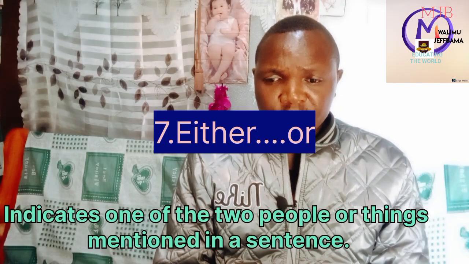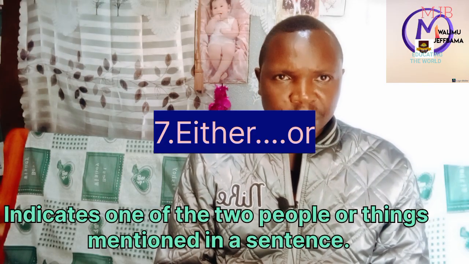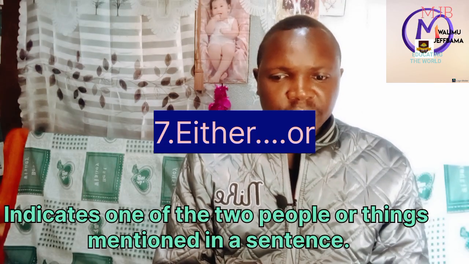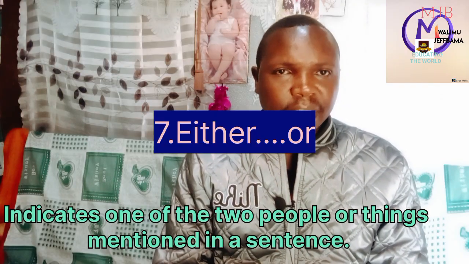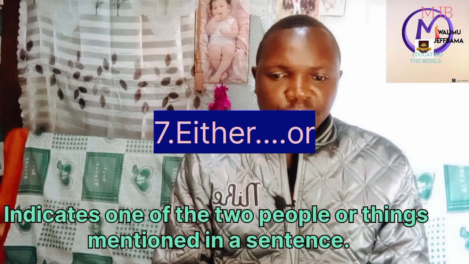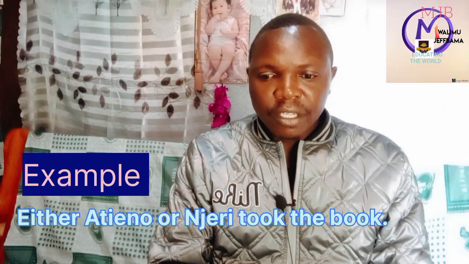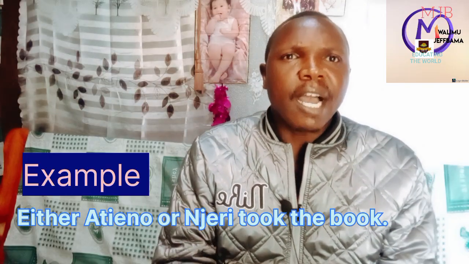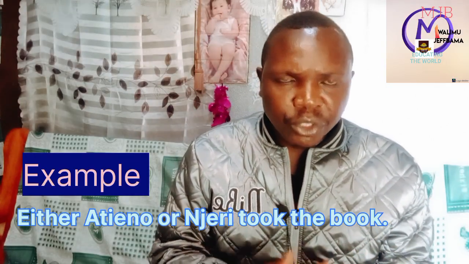Another example of a correlative conjunction, we have what we call either followed by or. The correlative conjunction indicates one of the two people or things mentioned in the sentence. For example, we can say either Atieno or Njeri took the book.